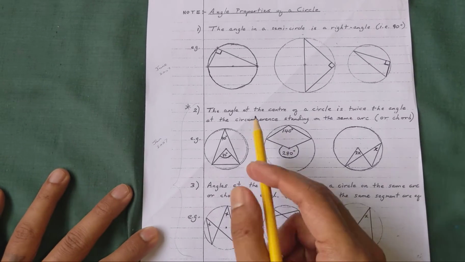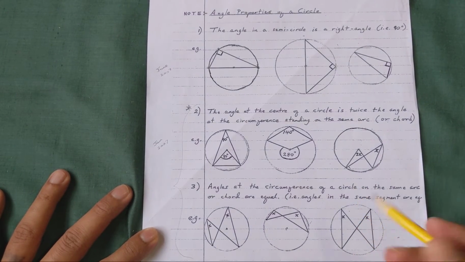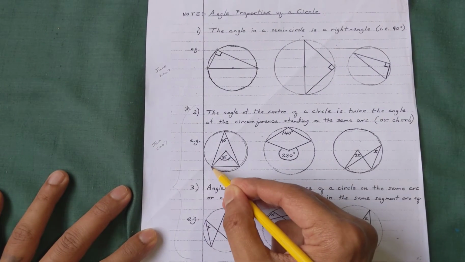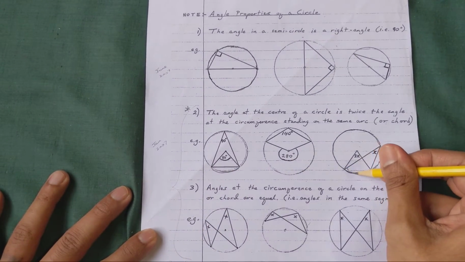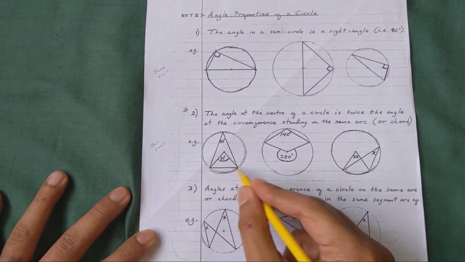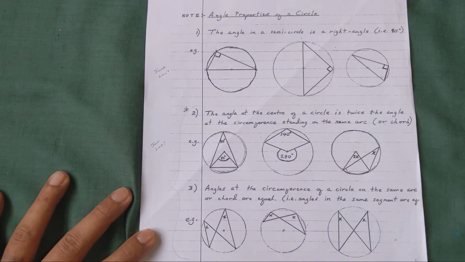So the rule is the angle at the center of the circle is always twice the angle on the circumference of the circle. And again, you could have an arc. This is the arc they're talking about here. Or you could have a chord. That line there is a chord. Again, you could have an arc or a chord, and these are different ways they could bring it.